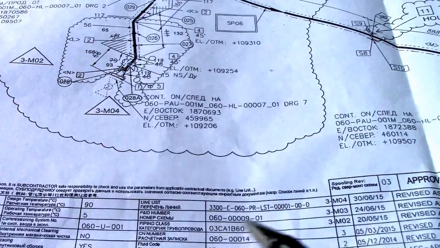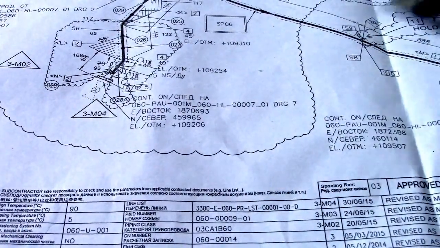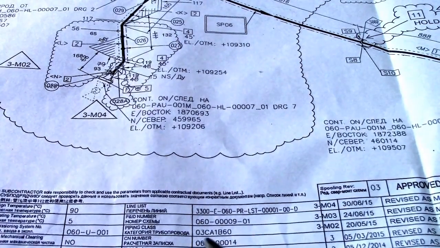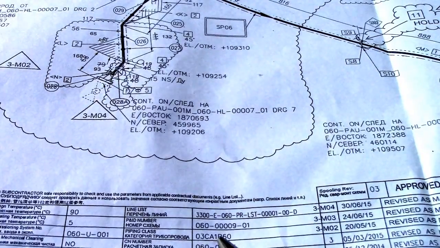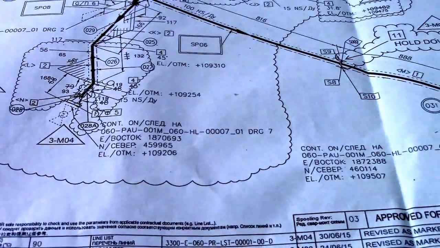So this is the PNID number. If you want to check this line in the PNID, check here what number, and you will find it in the PNID. So this is the PNID piping class. Okay, so all of this is in this table.